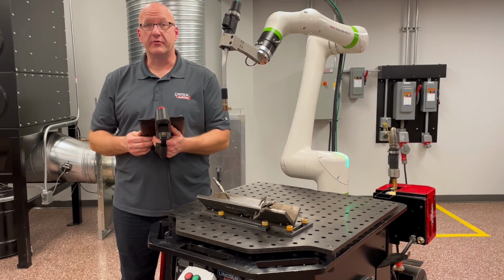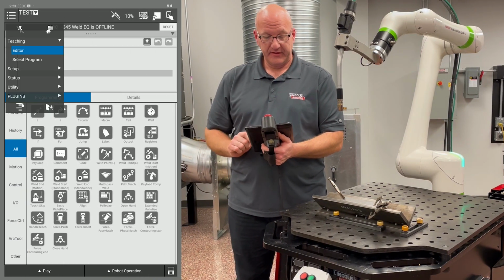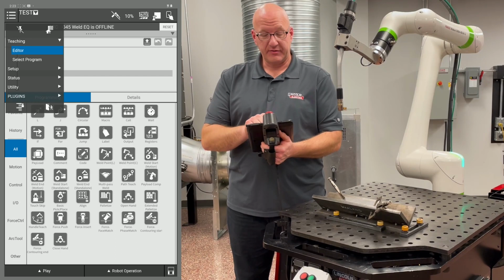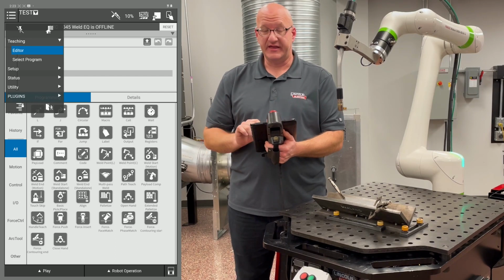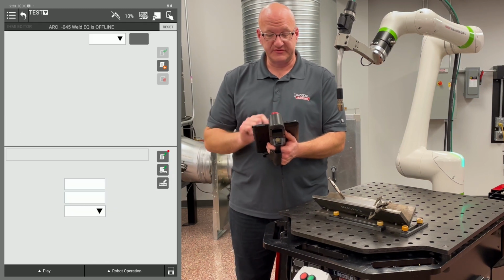Okay, we're ready to make a program. So to do that, we need to go to the top left corner to our menu button. And you'll notice that the first thing that pops up that's highlighted in blue is Editor. We're on the editing screen. We want to go to right below that to select Program. So we're going to click on that.